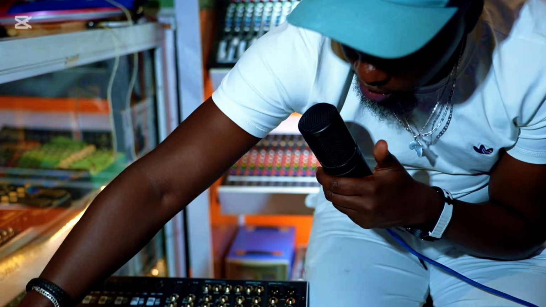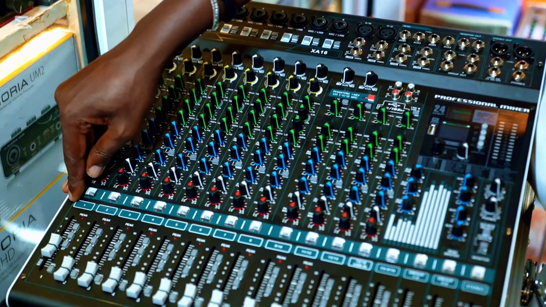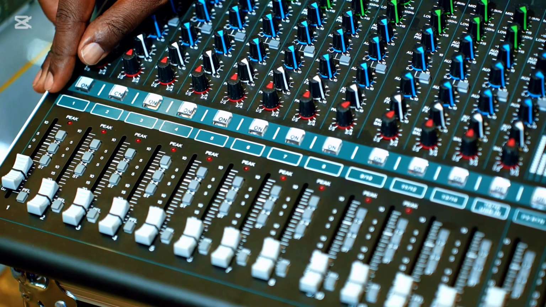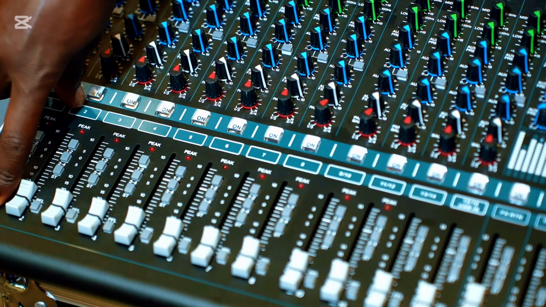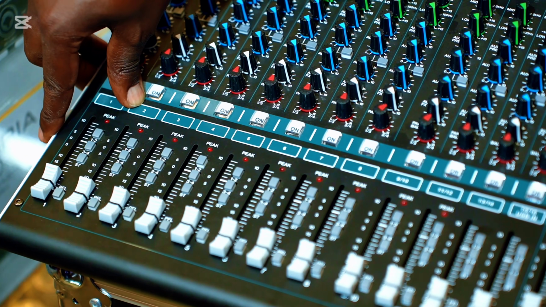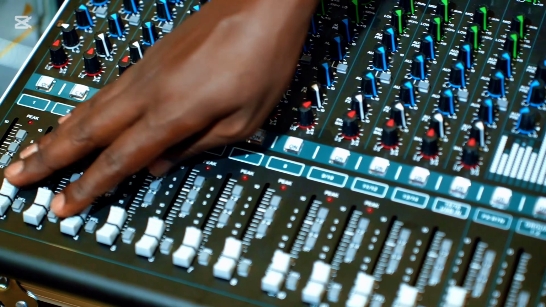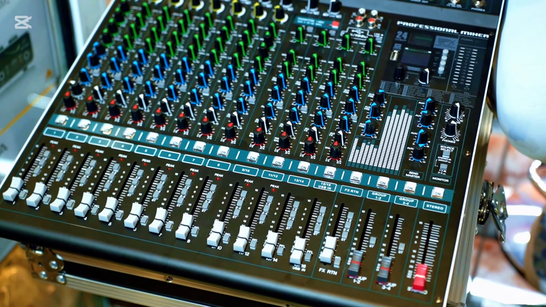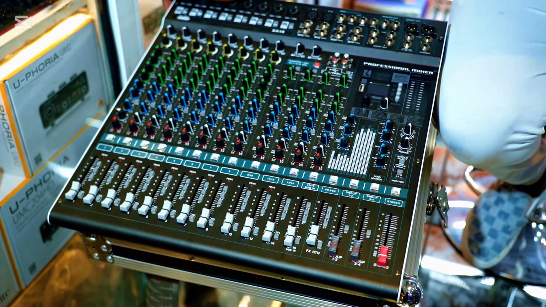All right, then you have a beautiful slider right over here that's ranging from minus something all the way to plus 10 dBs. Then it has the PFL again, as we said, if you want to listen through the headphones, then you have that function right over here. So all these are inputs. These are 16 channels. It's one of our brands as well. It's called the Christian Heritage. It's a beautiful, beautiful mixer.